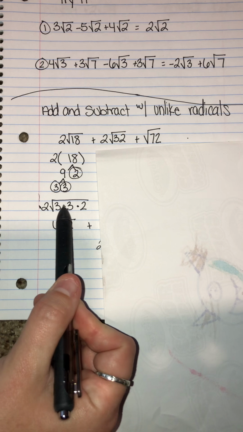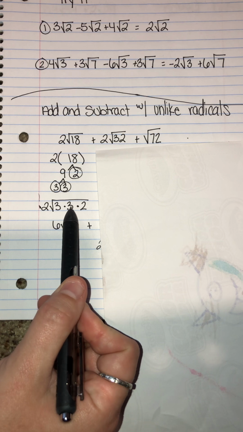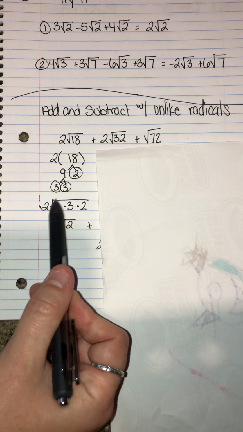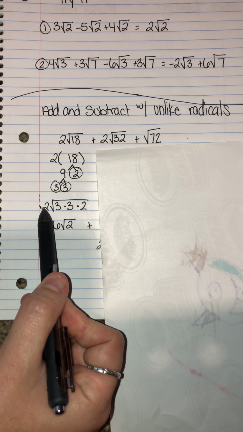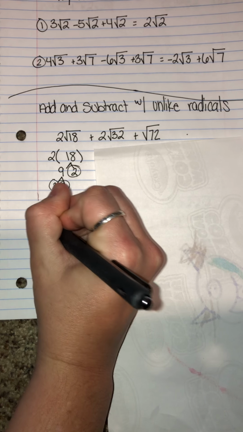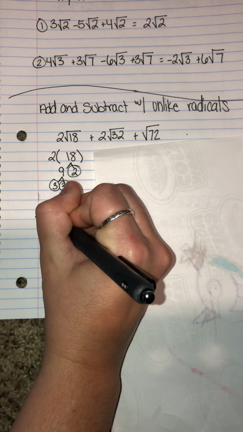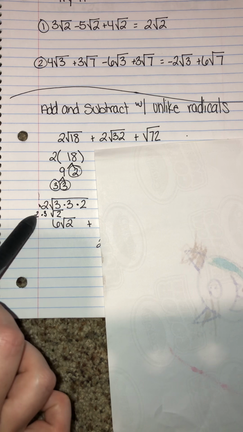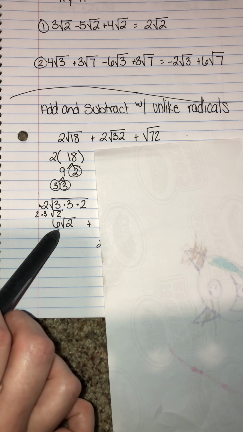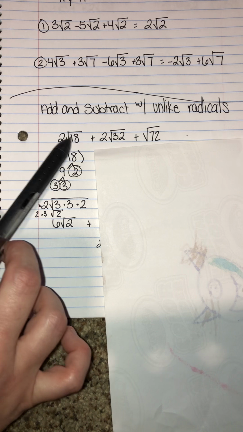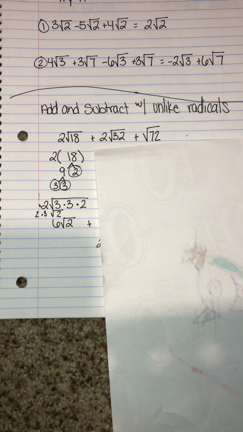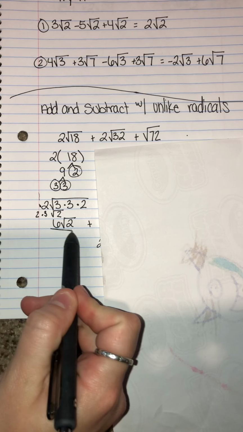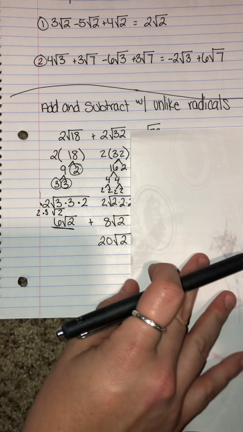3 times 3 is like 3 squared. Well, the square root of 3 squared is just 3. So this 3, since there's 2 of them, moves to the outside. So my outside would end up being 2 times 3 times the square root of 2. Right? Since I have 2 3's in here, I moved it to the outside. 2 times 3 is 6. So instead of 2 times the square root of 18, we changed it to 6 times the square root of 2. All right, so I've got that one simplified, and now I just have to wait with it for a second.